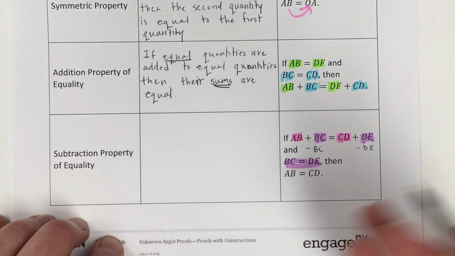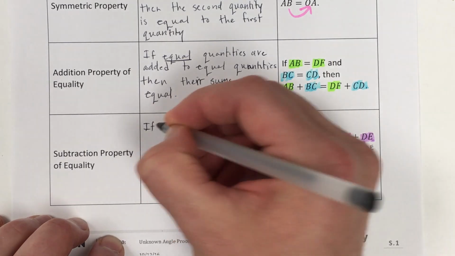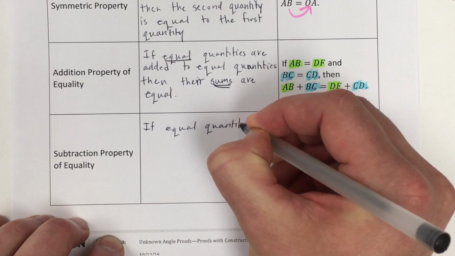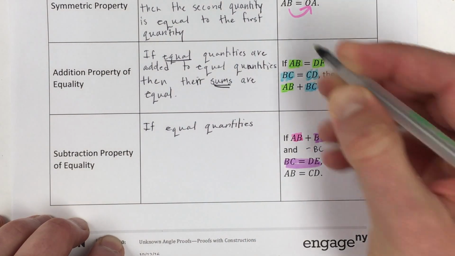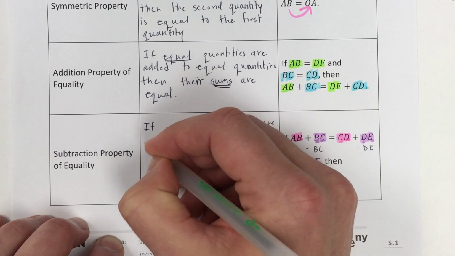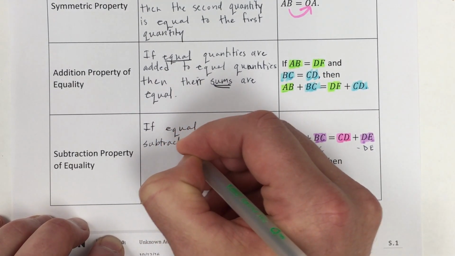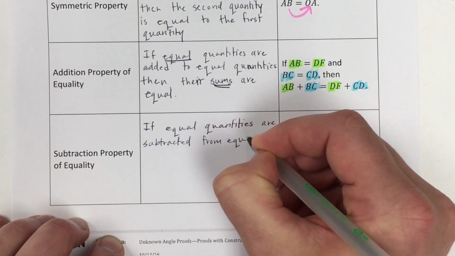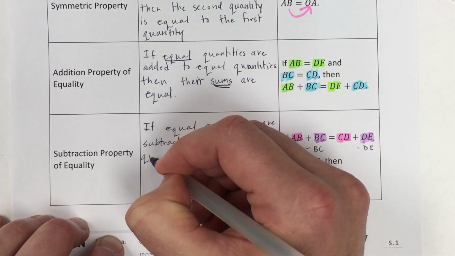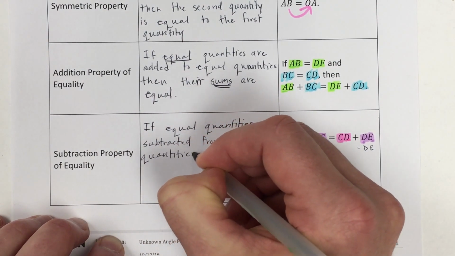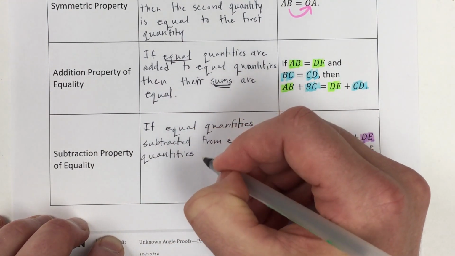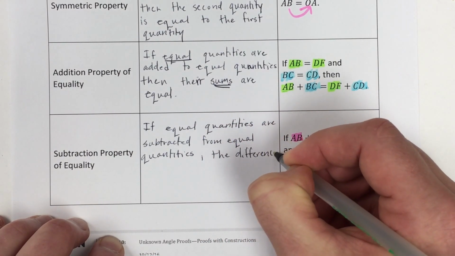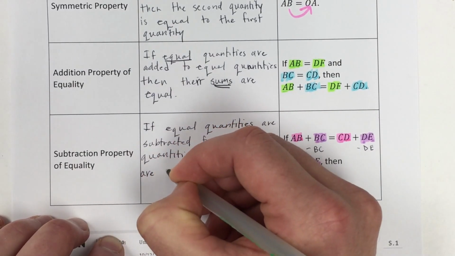And that's a really long way, so they're trying to shortcut this for you. So if equal quantities are subtracted from equal quantities, the differences are equal.